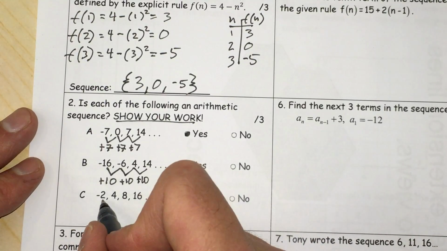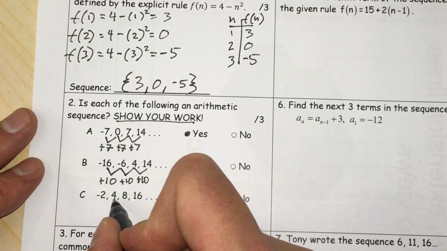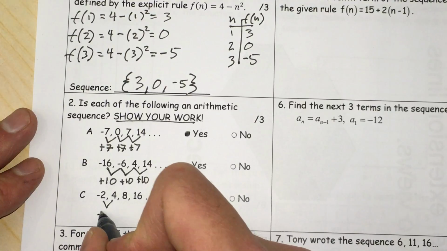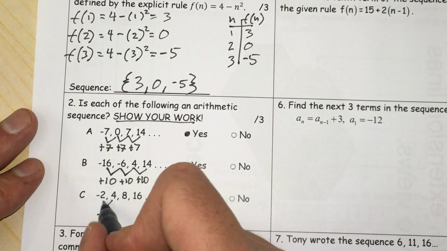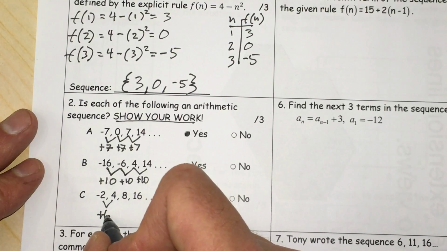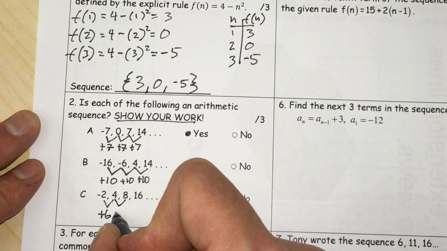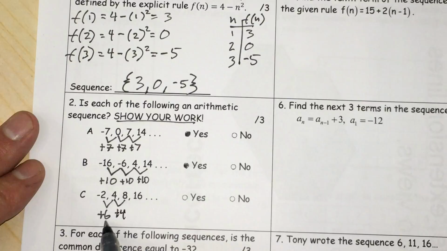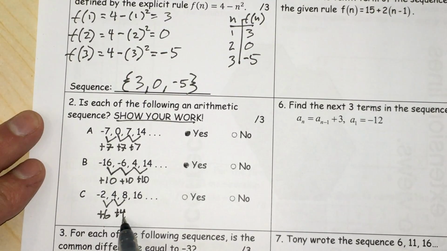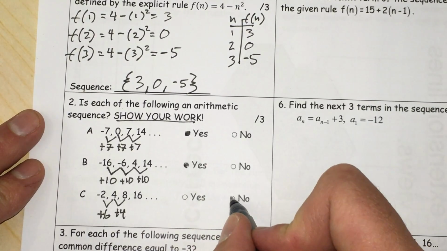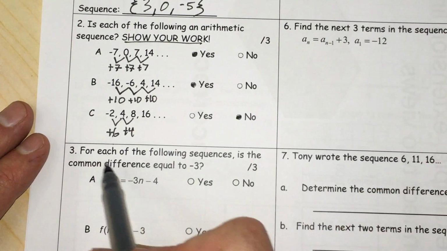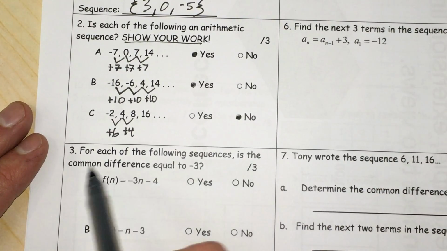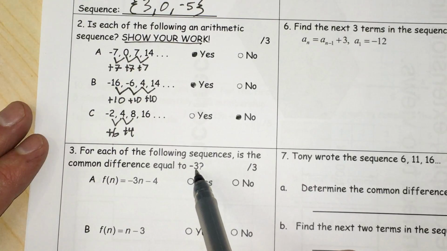All right, our next one. You're going to go negative 2 to 4 is actually positive 6. Remember, you've got to go from negative 2, look at a number line, count up to 4. That's going to be 6 spaces. 4 to 8 is positive 4. And I can already tell it is not arithmetic because I did not get the same number here and here. So no.